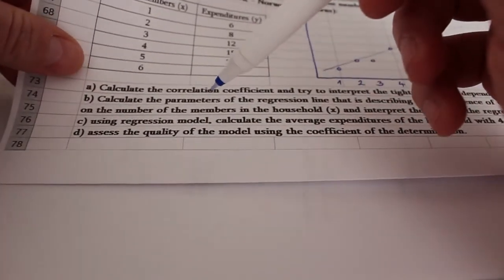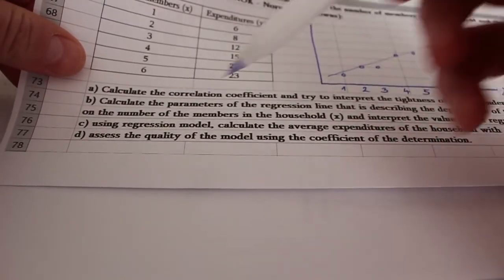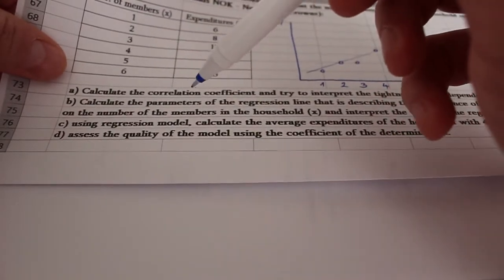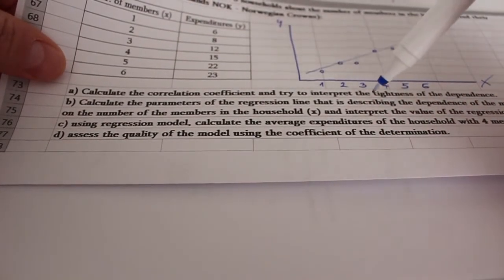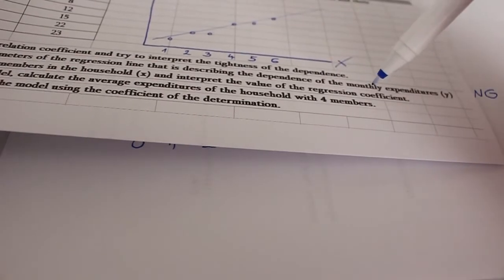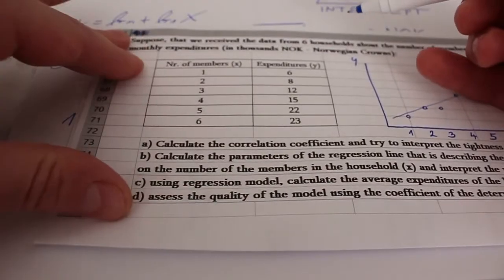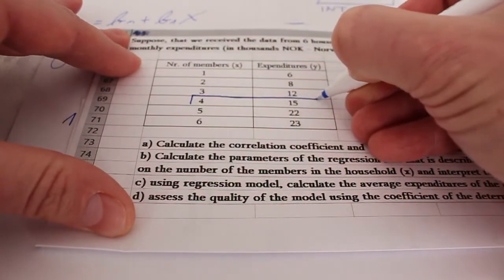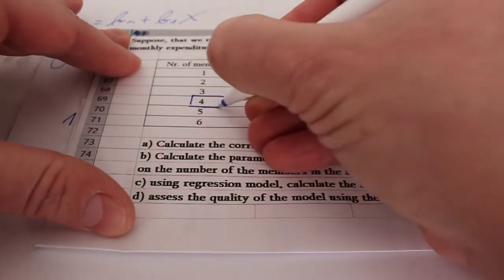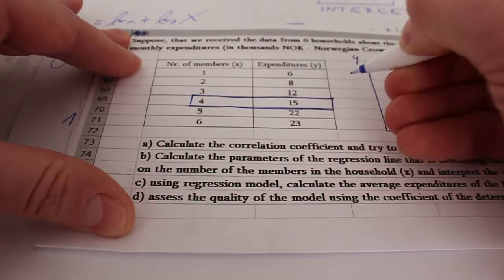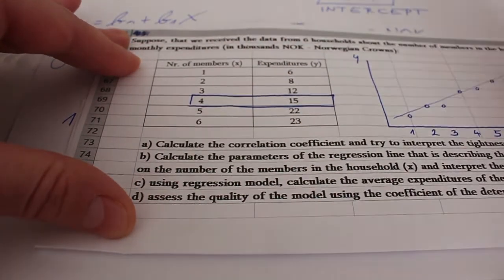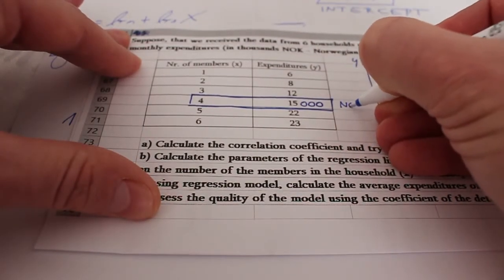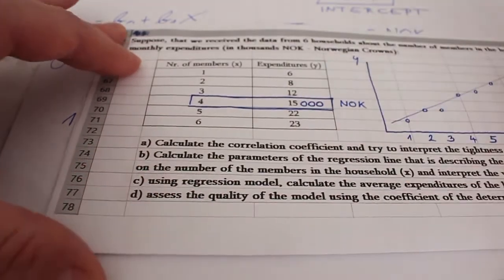Using this model, our expectation about the real situation, we would like to calculate average expenditures of the household with 4 members. You can see there is written that the household with 4 members needs 15,000 Norwegian crowns. So this is reality.